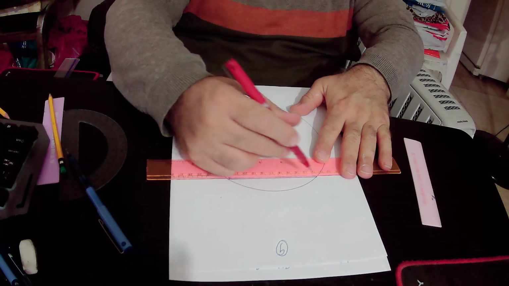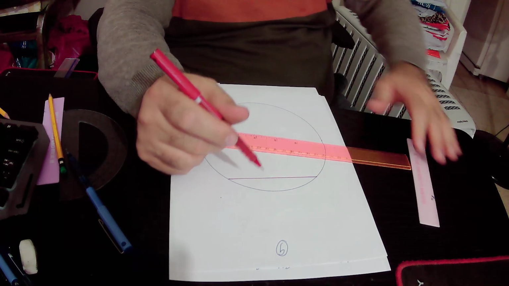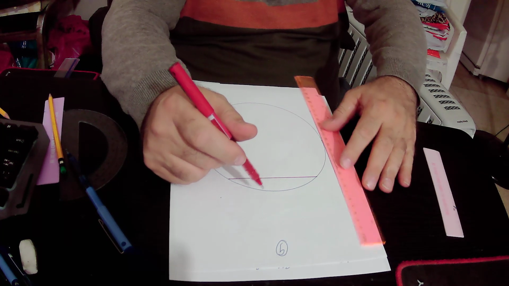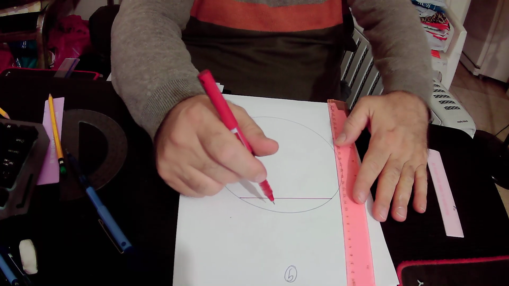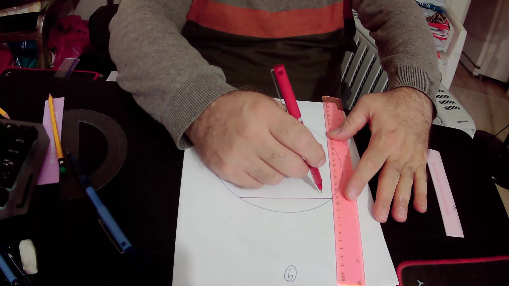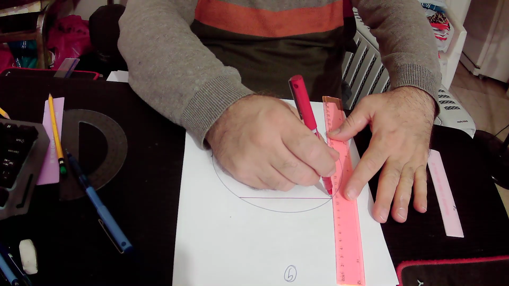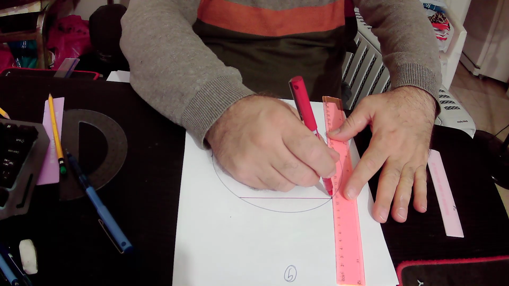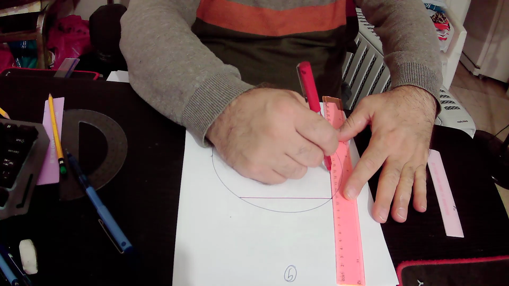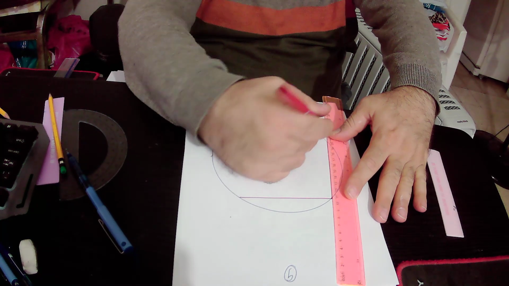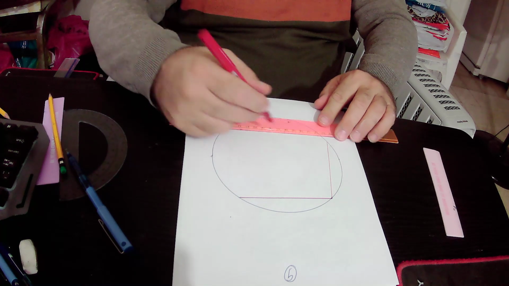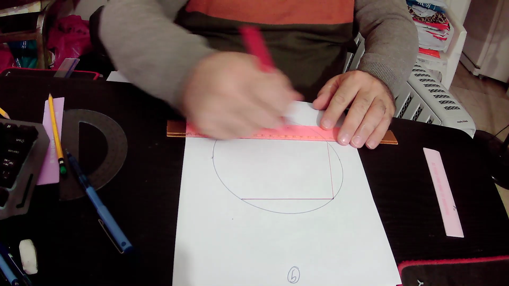Rule number 3 applies only to quadrilaterals that are inscribed by a circle, and not to other quadrilaterals, like in this drawing. So we have quadrilateral ABCD that is inscribed by this blue circle.